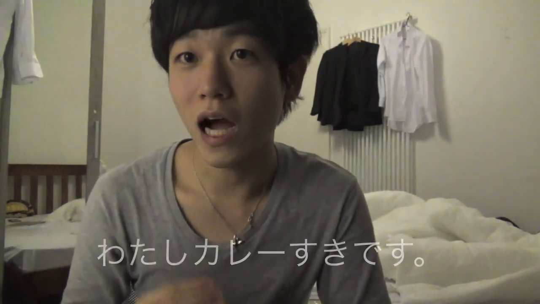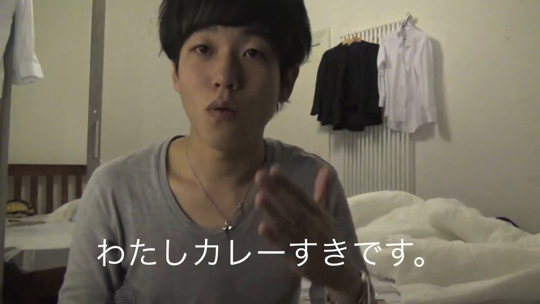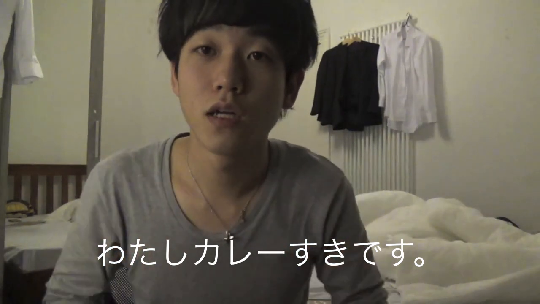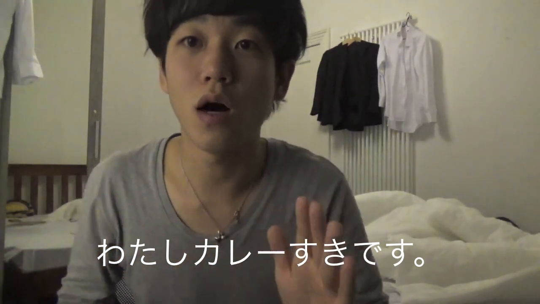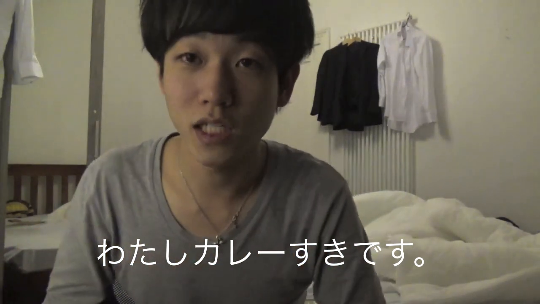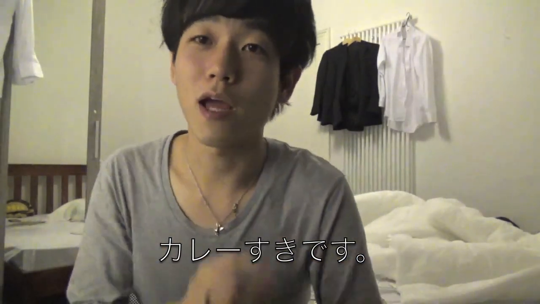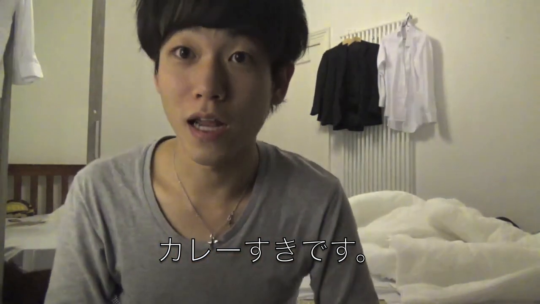Okay, so the first step you have to take is omitting particles, right? So, 私、カレー好きです。So, here, は and が were omitted, right? 私はカレーが好きです was the original sentence, and は and が were omitted. So, the first step is now already taken. But it's still unnatural because there is 私 there. So, omit 私. Okay, get rid of it. Then, カレー好きです. But still a little bit unnatural if you're trying to make an informal sentence.